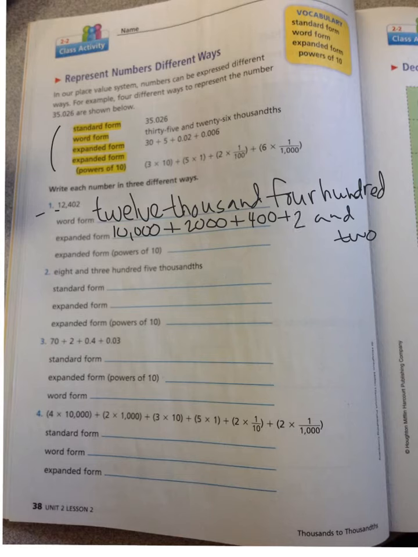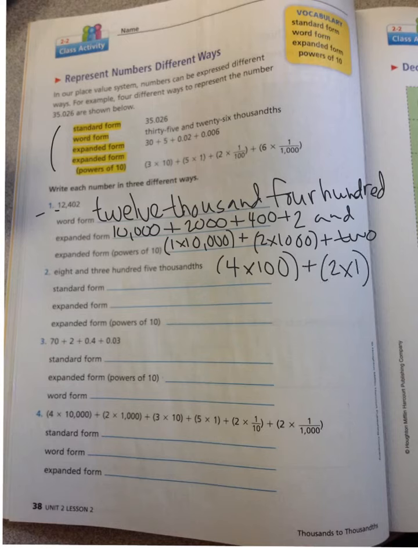and then I can just add in 2. So expanded form powers of 10 is basically, and I hope you watched the video, you're just taking that first digit, so 1 is our first digit, and it is in the 10,000s place. So you would go 1 times 10,000 plus 2 and multiply it by its place value. So 2 times 1,000 plus 4 times 100 because it's in the hundreds place. We don't have to put anything for the tens place. There's nothing. And then 2 is in the ones place, so we would multiply it by 1.